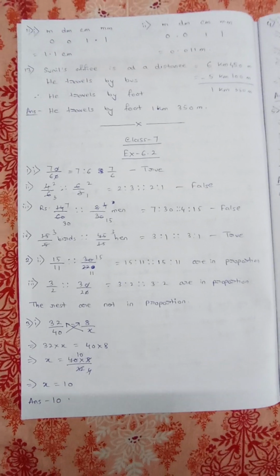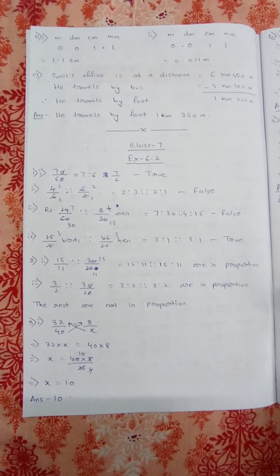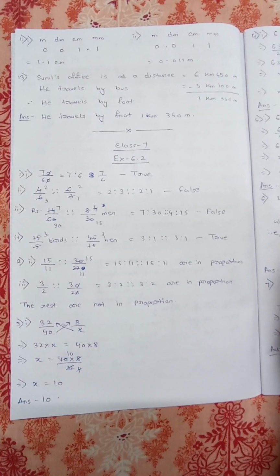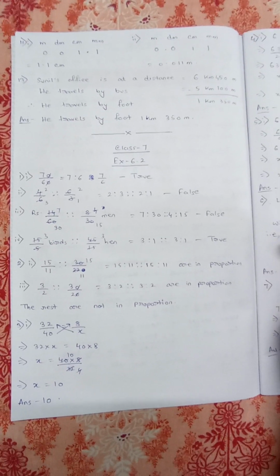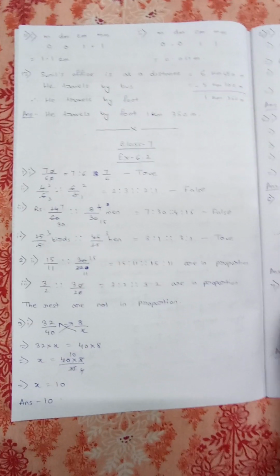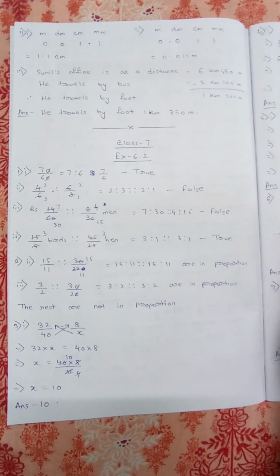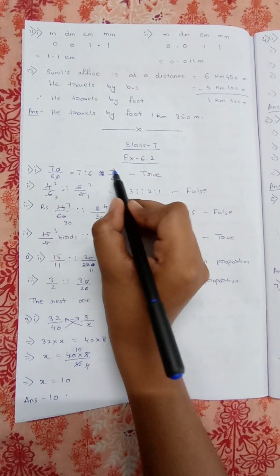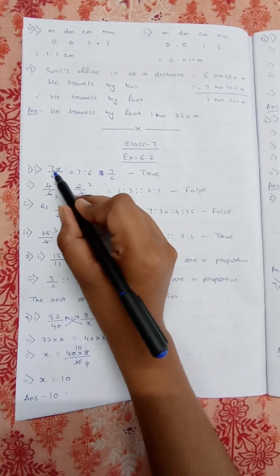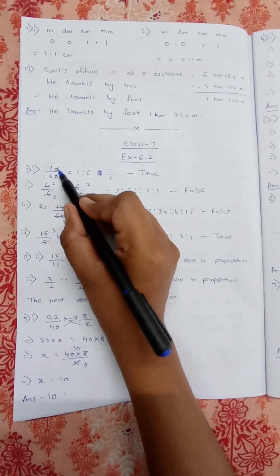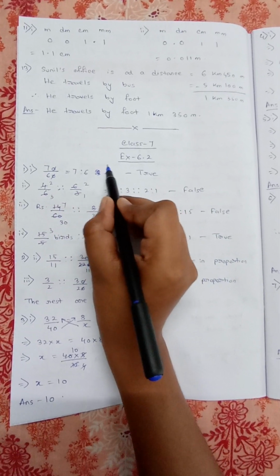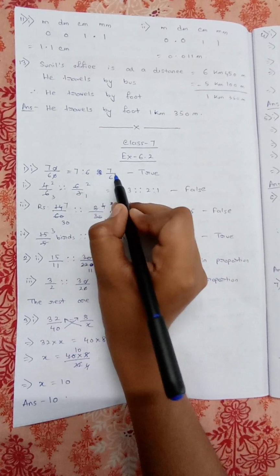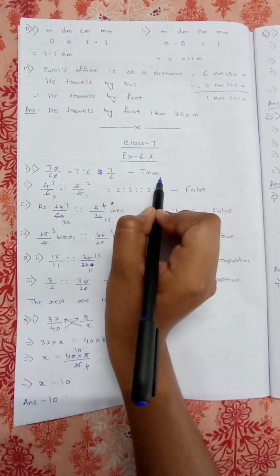Okay. See, in number 1, is 70 is to 60 proportionate to 7 is to 6? You have to tell whether it is true or false. How will we prove that? We have to do this portion, 70 by 60 and 7 by 6. When you cut the 0, that is 7 by 6, and this we cannot take into a further lowest term. So 7 is to 6 equals 7 is to 6, true.